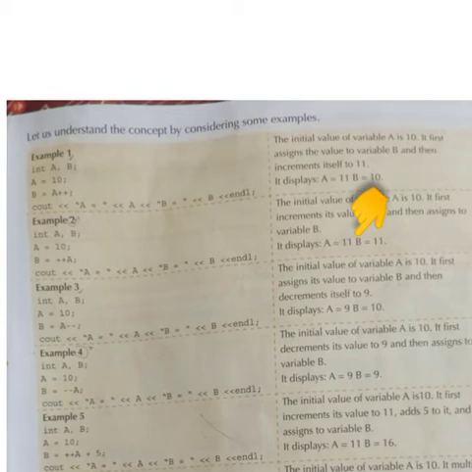So shall we move on to the next example? Example 3. int a, b, a is equal to 10, b is equal to a--. So a-- means it is a post-decrement. Now what is the value of a here? The value of a is 9 only, because finally the value of a is decreased by 1 only.